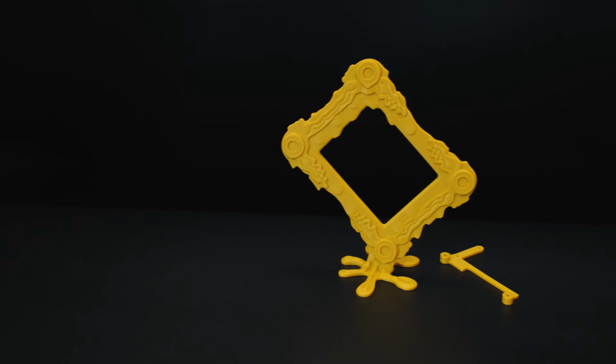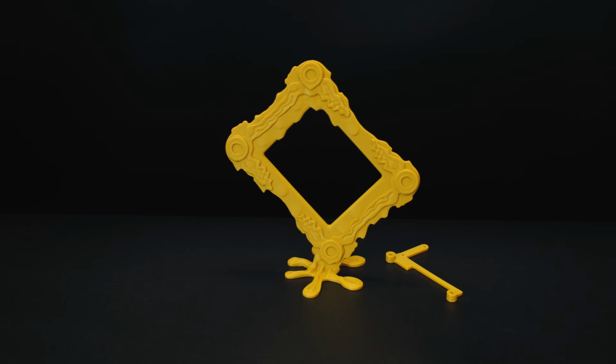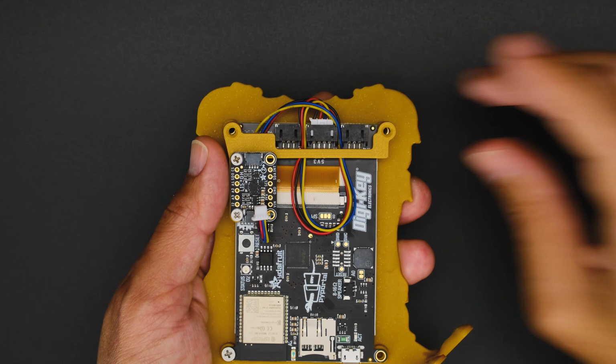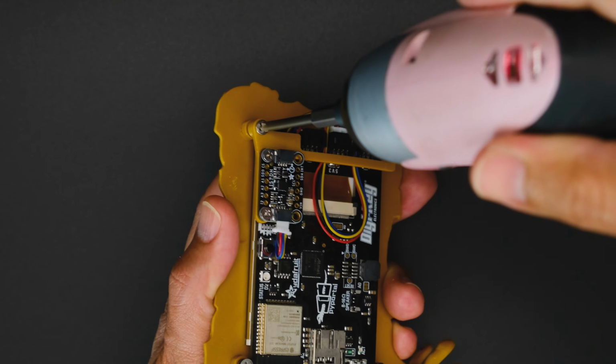The 3D printed frame is designed to look melted, and it features a stylized stand. The accelerometer breakout is secured to a separate mount that is attached over the mounting tabs on the PyPortal's PCB with machine screws.